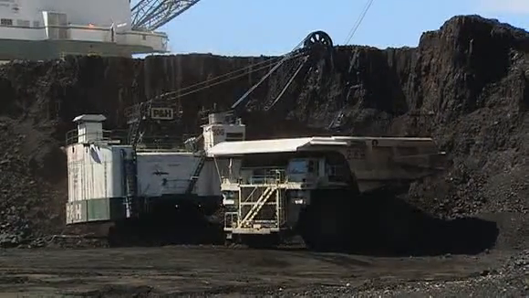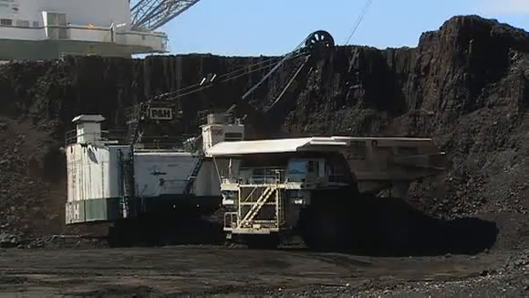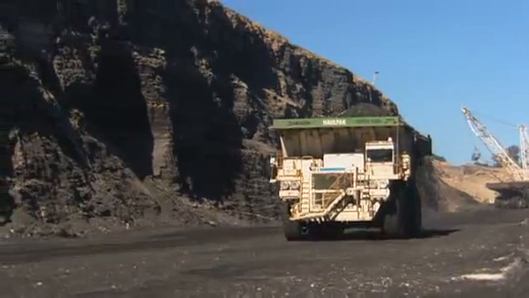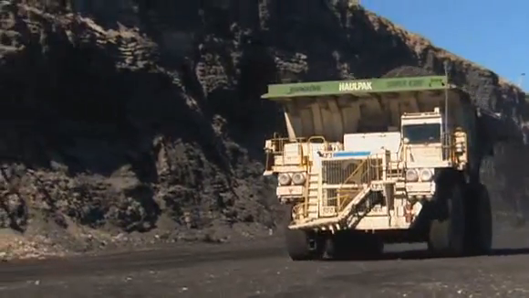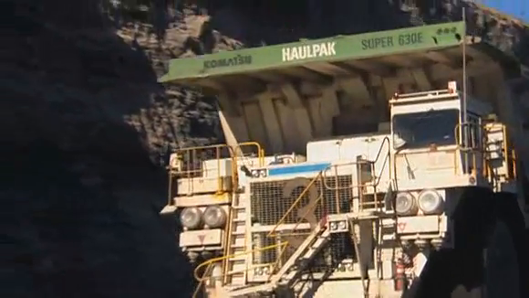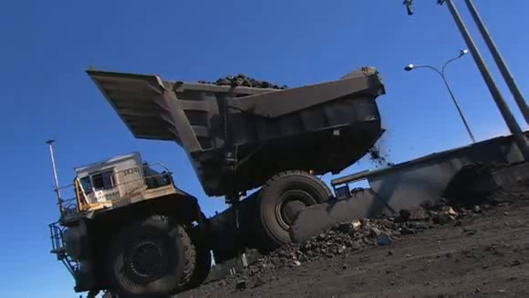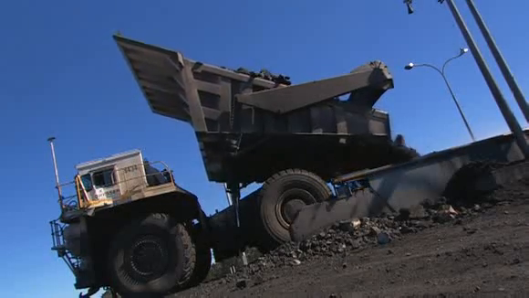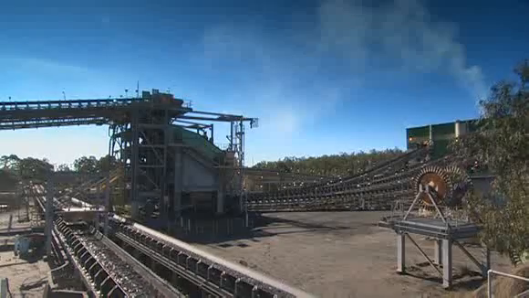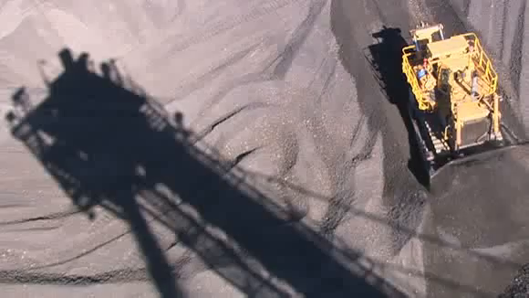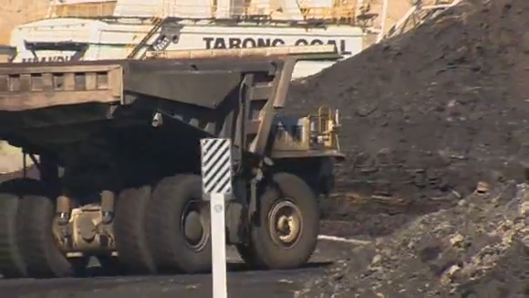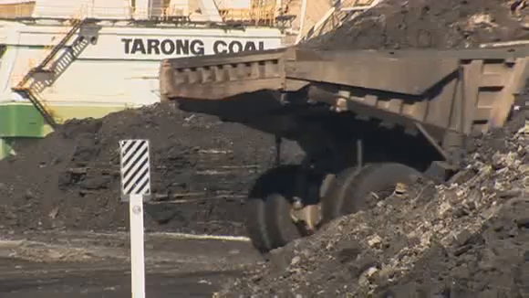The shovels dig coal from the coal face and load it into the waiting haul trucks. These can carry up to 240 tons of coal. The trucks haul the coal up the ramp, which is the road leading from the pit up to the natural surface level, and take it to the crushers where it is dumped. From this point, the coal is transported away by conveyors for further processing. The trucks then return to the pit to pick up another load of coal.